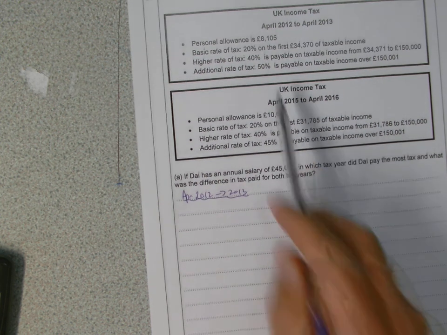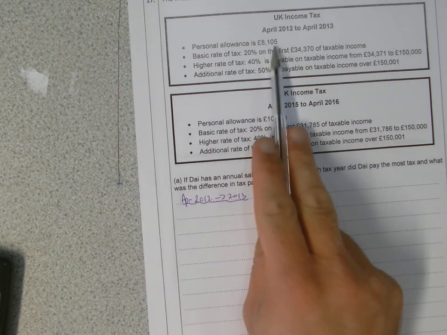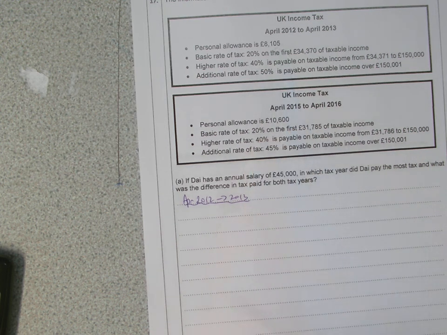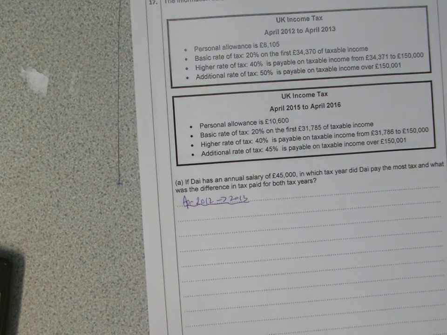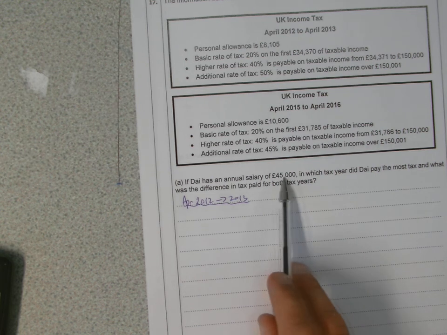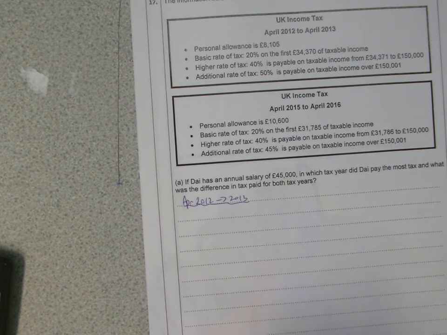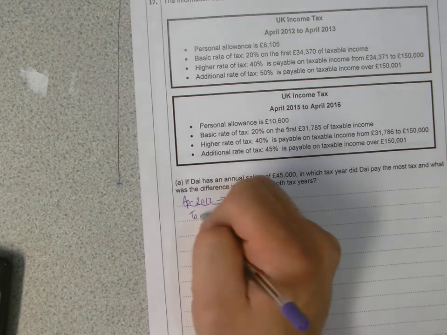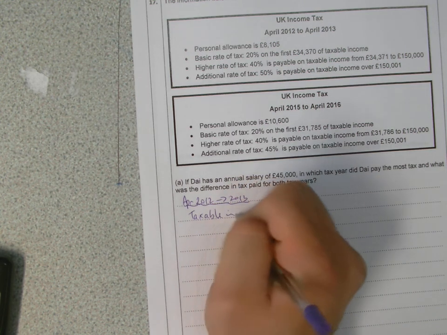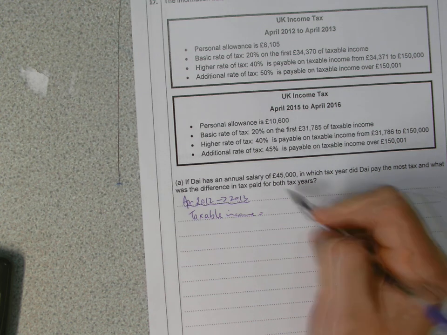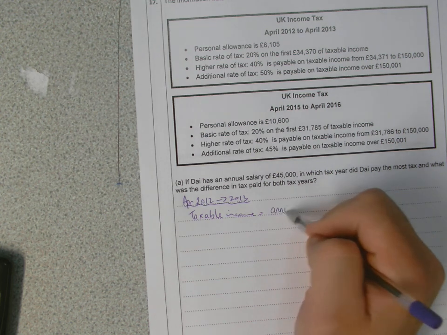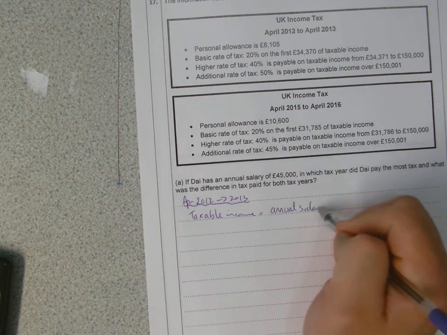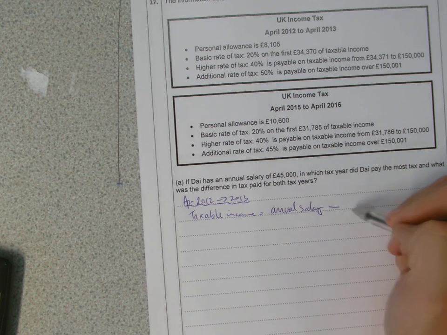Now don't forget you get your personal allowance, which you won't get taxed at all on. You don't get taxed at all on that. And when you take your salary, then you can work out what your taxable income is, if you remember that. So your taxable income will equal your annual salary, take away the personal allowance.